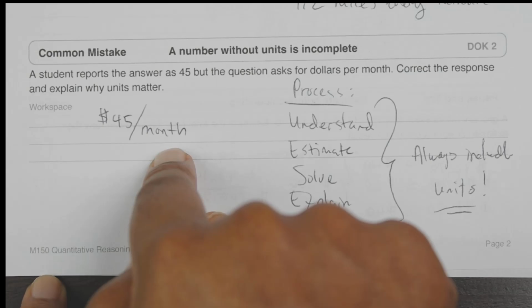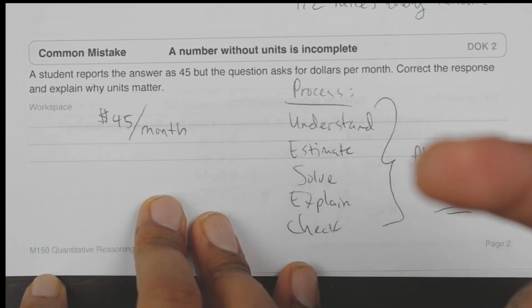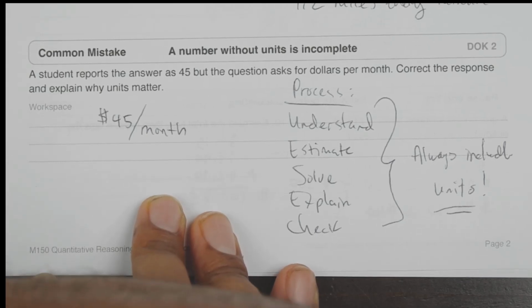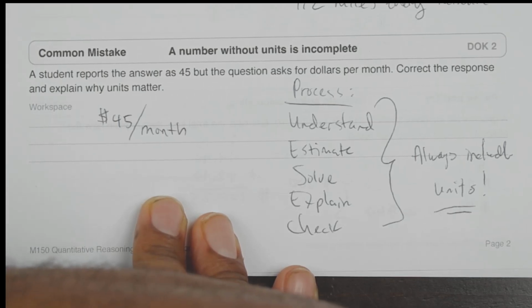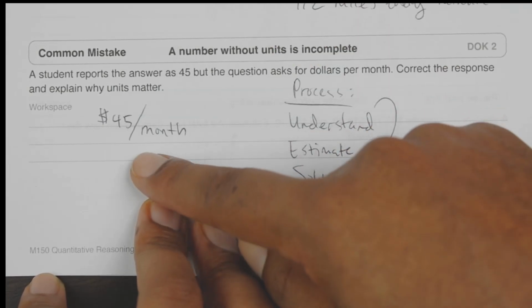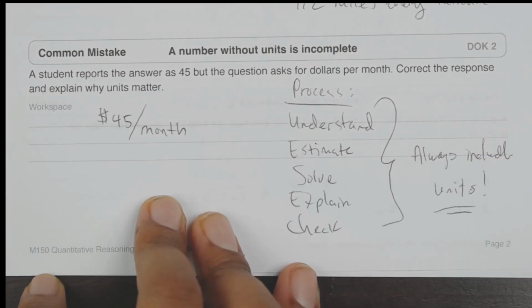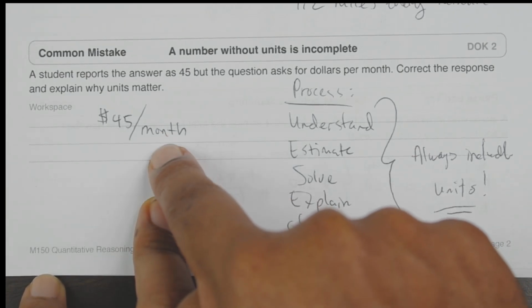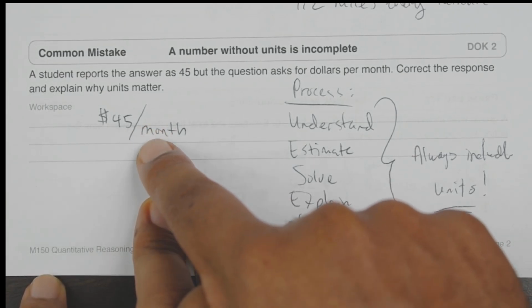It could be $45 per gallon, 45 miles, 45%, 45 square feet dealing with area, and so on. There are a lot of different units we can use, so units make a huge difference. Always make sure you understand the units being used.